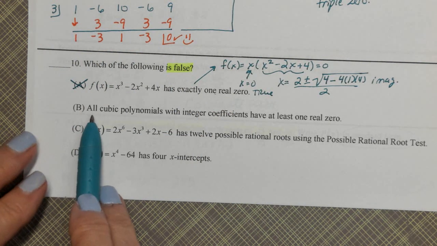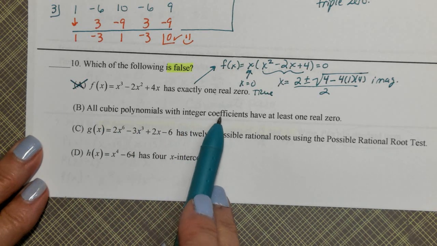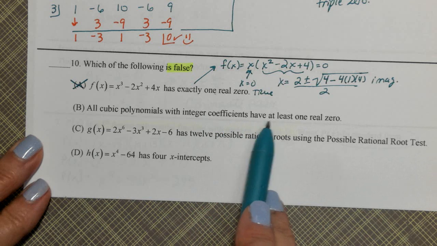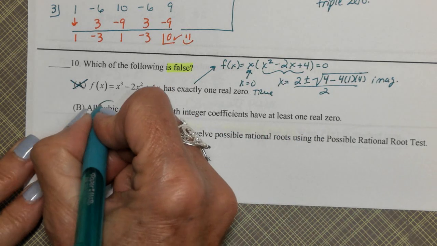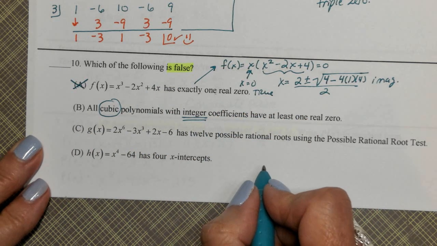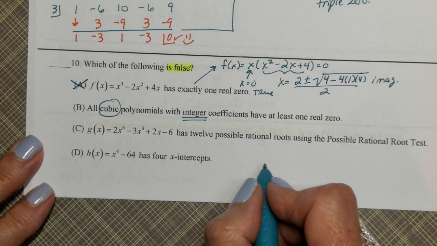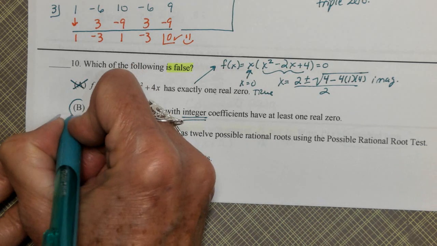Okay, B. All cubic polynomials with integer coefficients have at least one real zero. If it's cubic with integer coefficients, it definitely has to have at least one real zero. Definitely does. So yes, that is true.